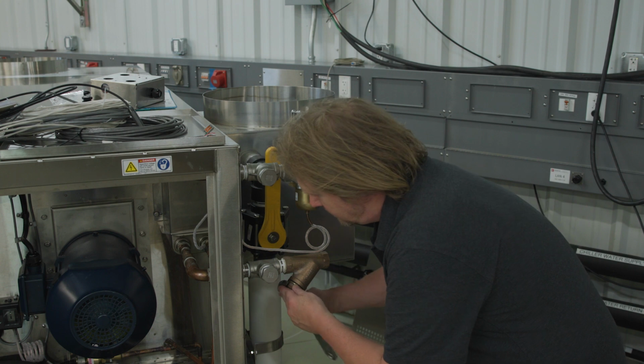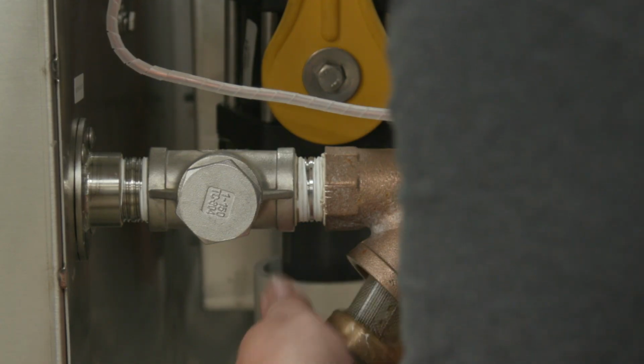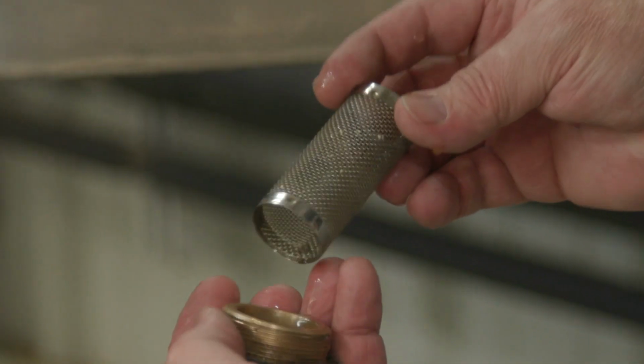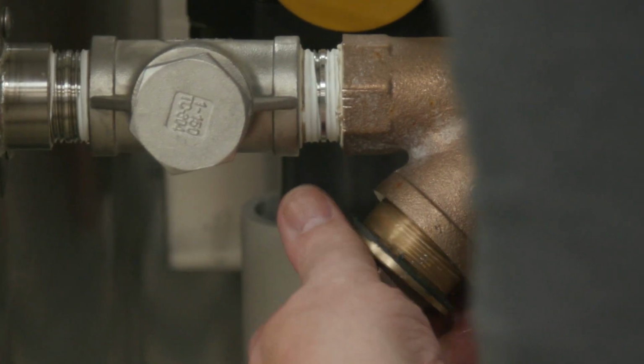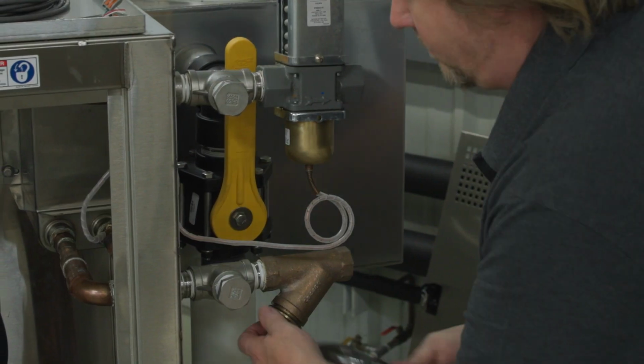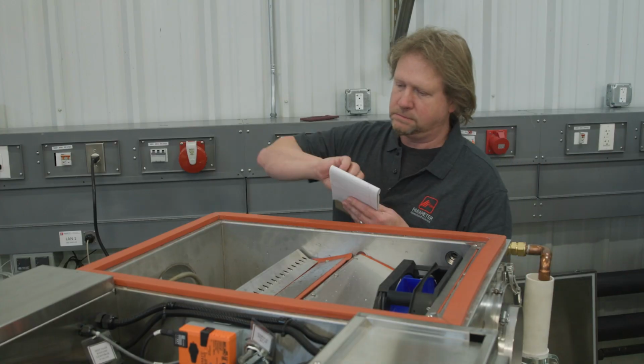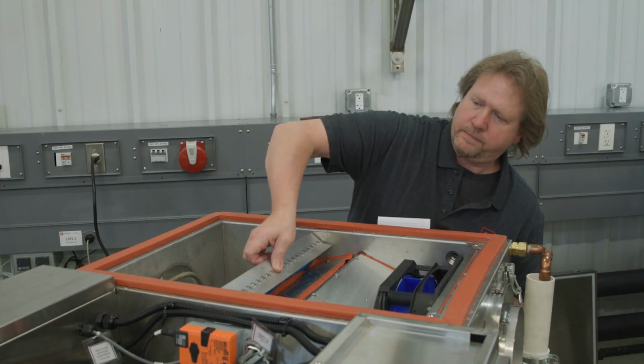Inspect the water-cooled condenser inlet filter strainer if applicable, and clean and replace as necessary. Note the condition of the blue fur spray eliminator filter.